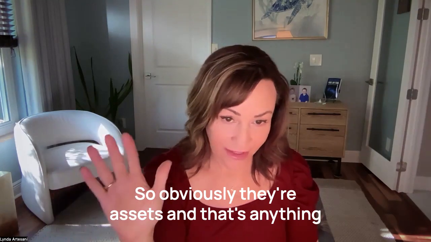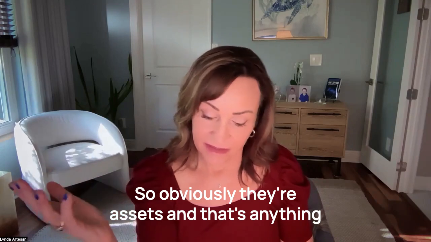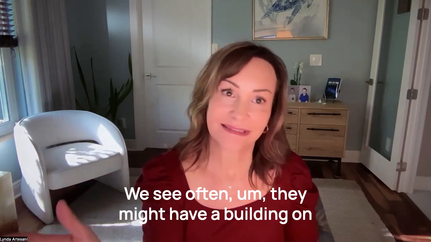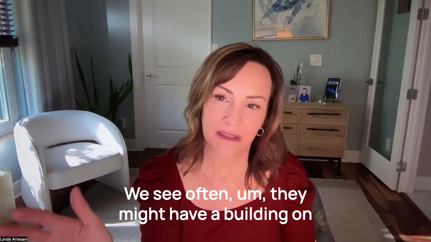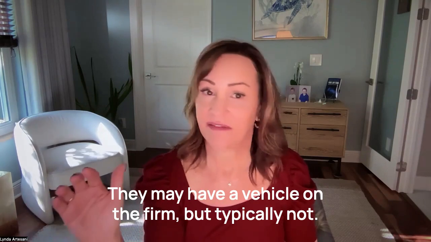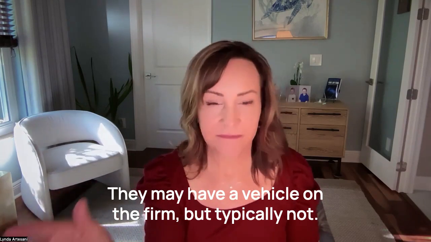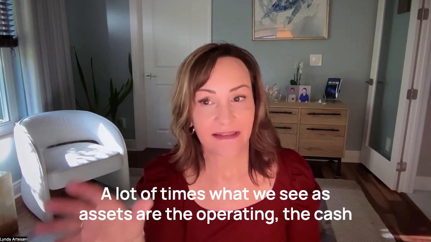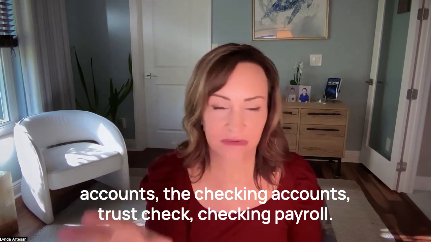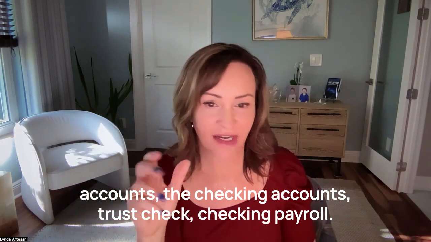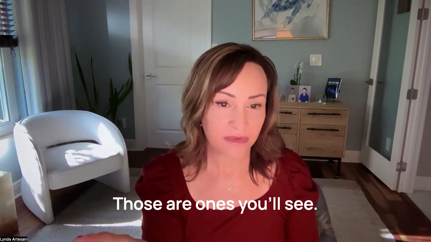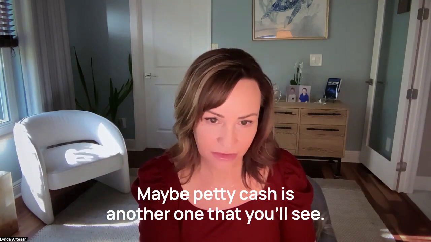So obviously there are assets, and that's anything that's owned by the firm. We see often they might have a building on the firm, but typically not. They may have a vehicle on the firm, but typically not. A lot of times what we see as assets are the operating, the cash accounts, the checking accounts, trust checking, payroll. Those are ones you'll see. Maybe petty cash is another one that you'll see.